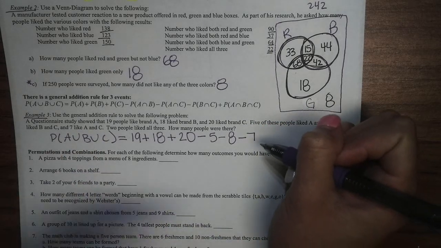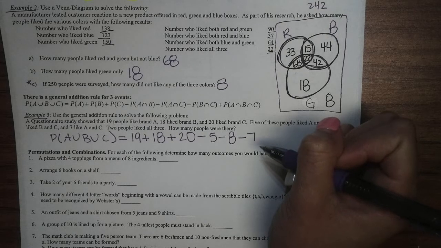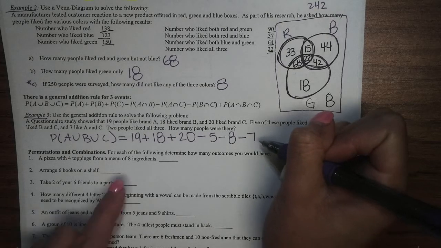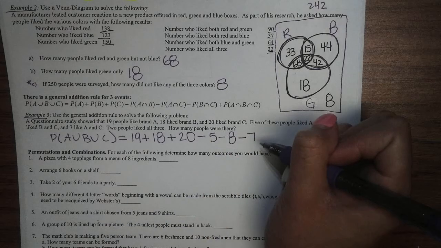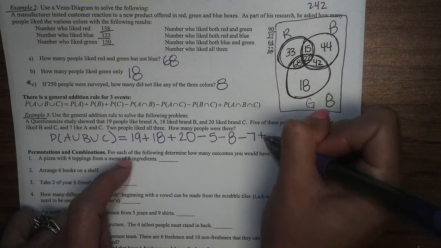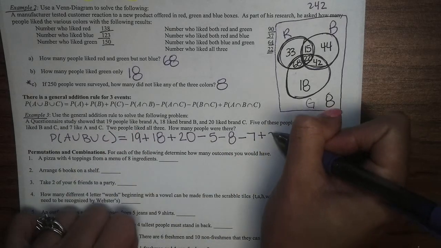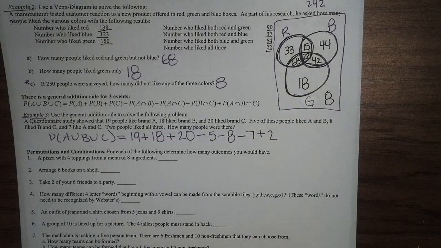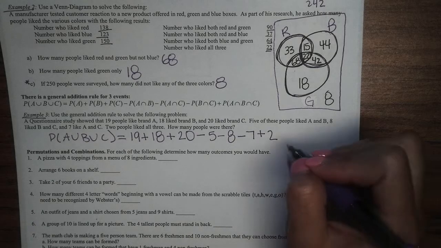But finally, if you do subtract those intersections, you actually end up subtracting the middle, the people liking all 3. You end up subtracting that too many times, so we have to go back and add it. 2 people liked all 3. And that should give us our answer. So if you plug that into the calculator, that should tell you how many people there were all together in the survey. 19, 18, 20, minus 5, 8, 7, plus 2, 39.